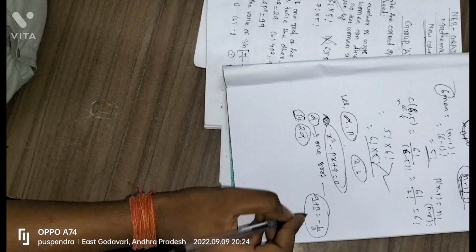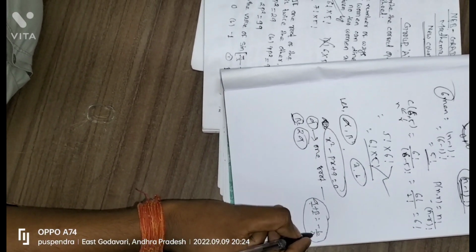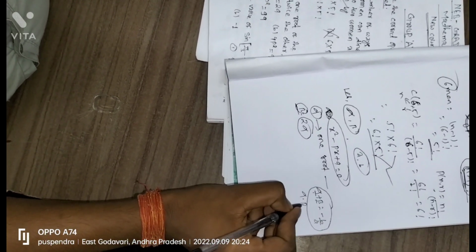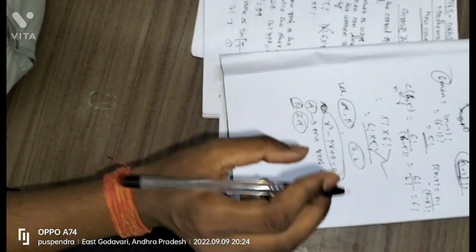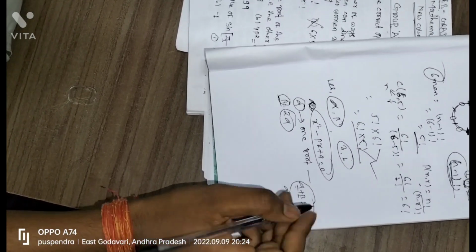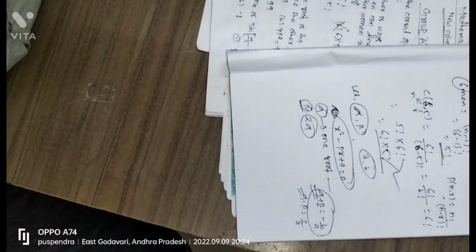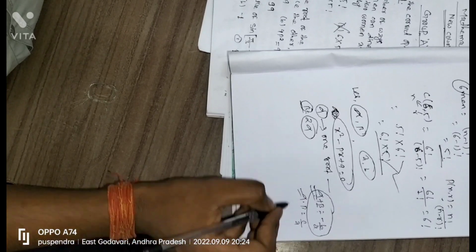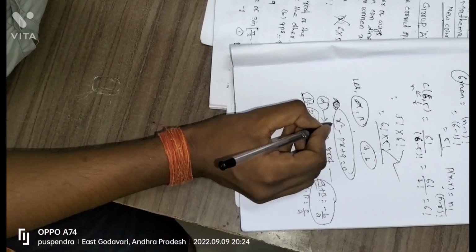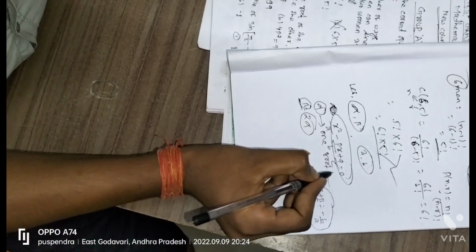This is the equation. Alpha plus beta equals minus b by a, and alpha into beta is c by a. You have read this. If you haven't, then please remember it: the sum of the roots is minus b by a and the product of the roots is c by a. So here, this is a, this is b, and this is c.